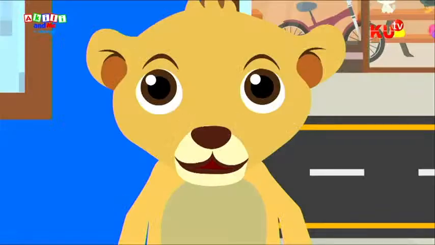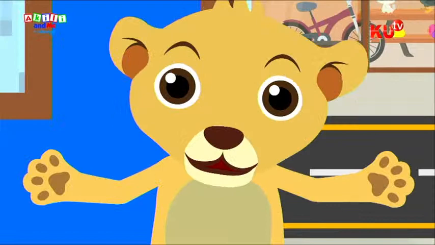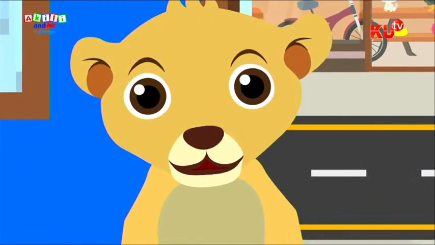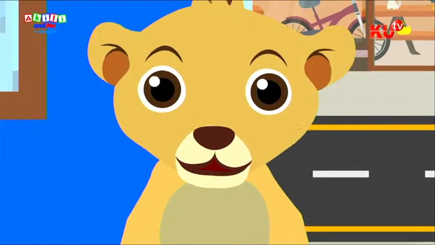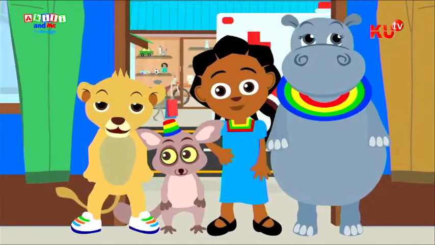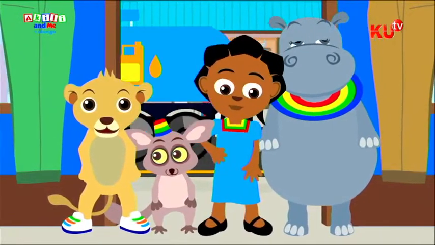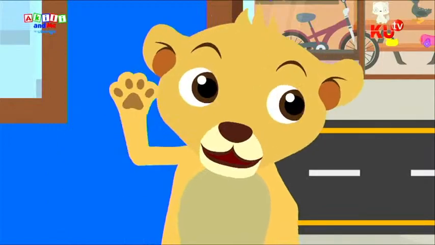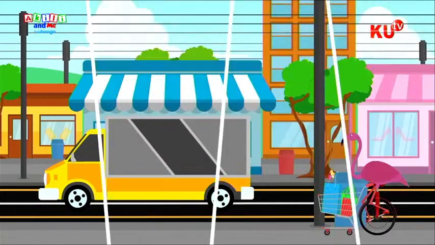Trouser shop. That's right, Little Lion. It's a shop that sells all sorts of trousers. But it's not the shoe shop with Brother Lion's shoe. Let's go!